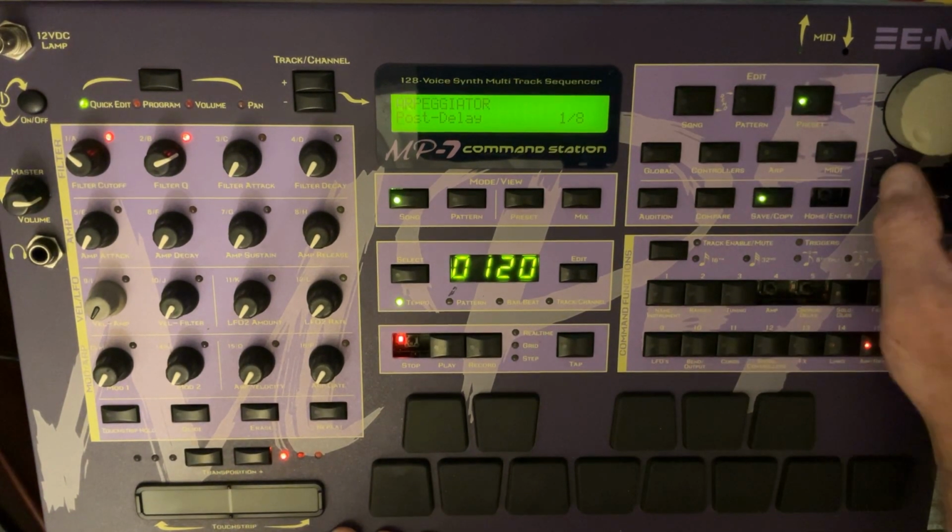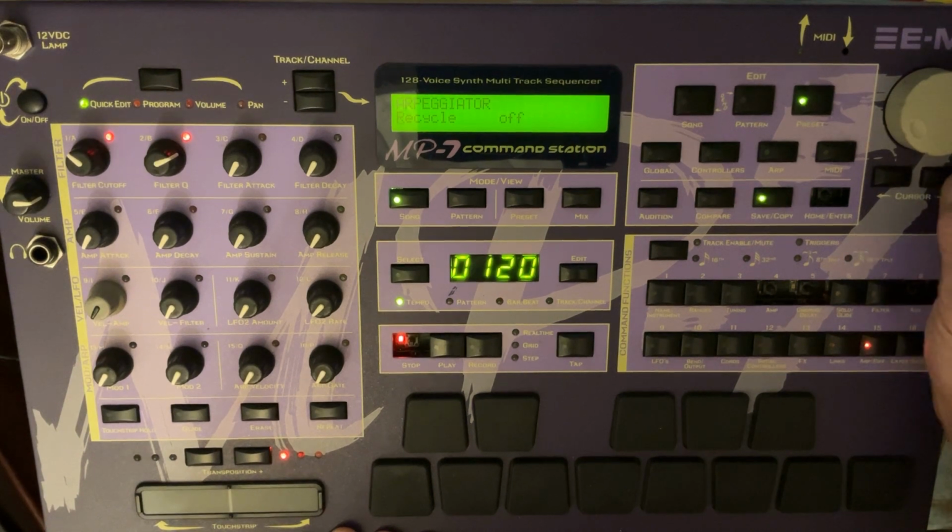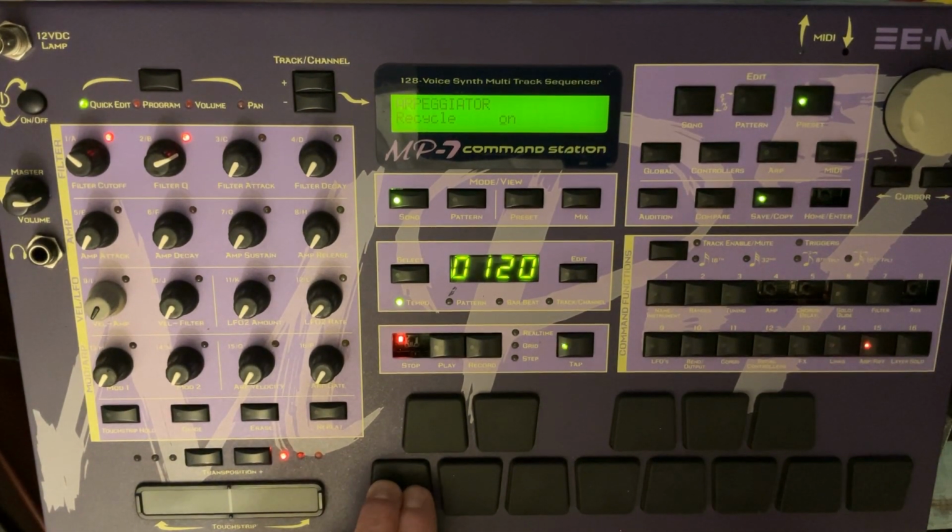Short, and the reason for that is then we're going to go to recycle, which will give us something different.